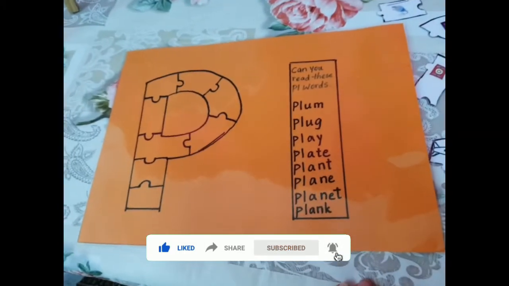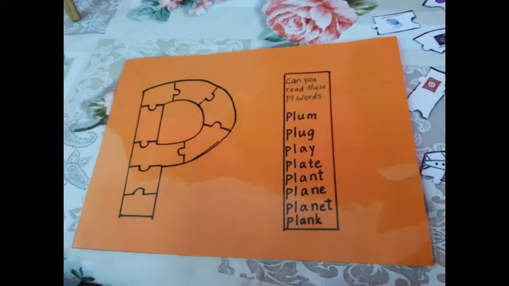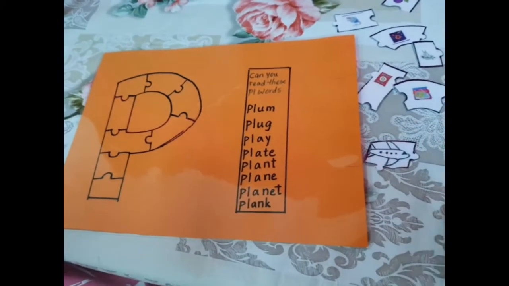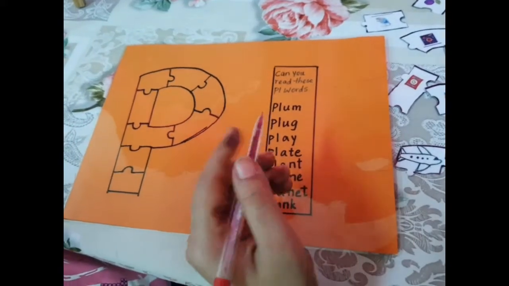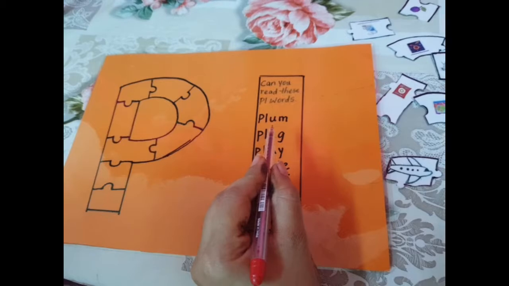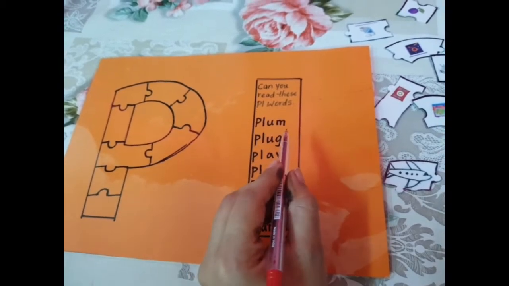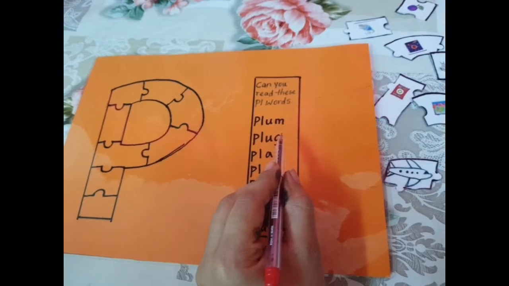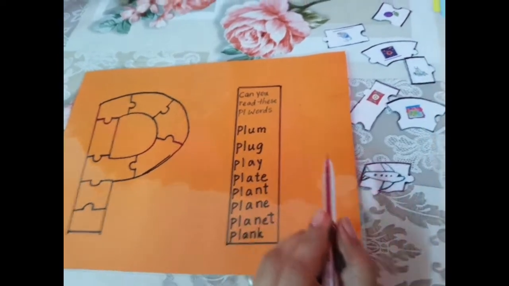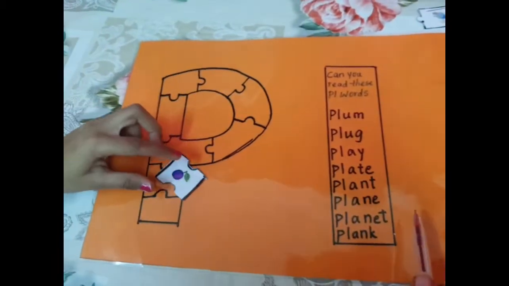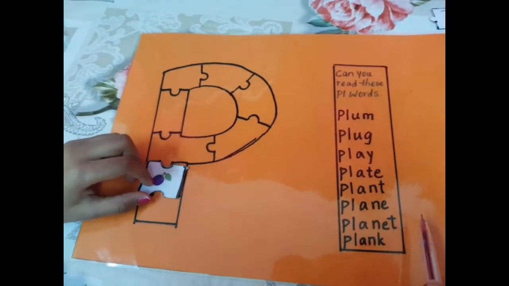Now let's study some PL sound words. What is the sound of P? The sound of L. L. PL together makes the sound P. The sound of U. And the sound of M. PLUM. Plum is a fruit. Where is the fruit? Yes. This is a plum.